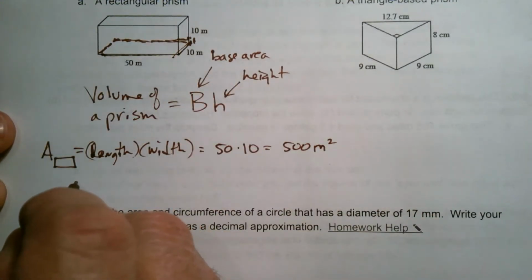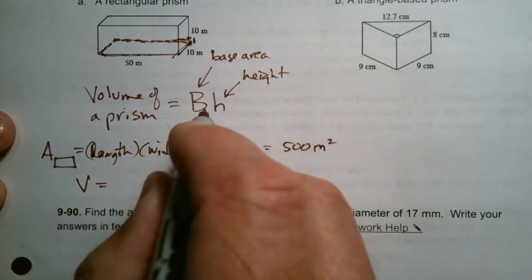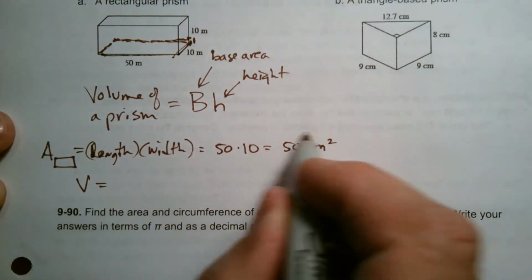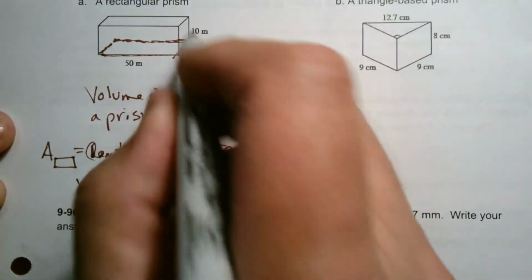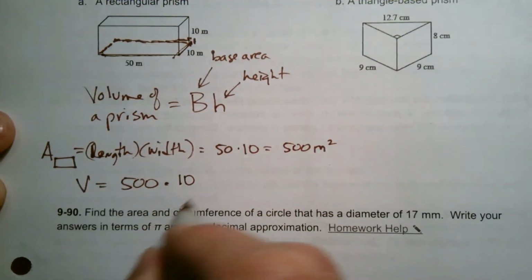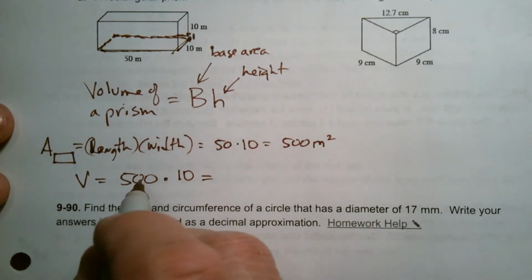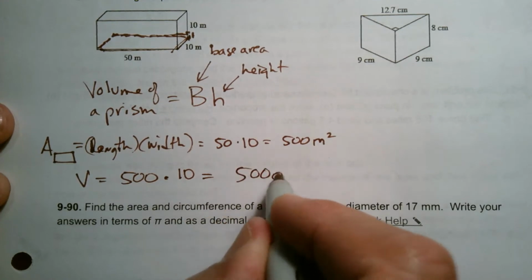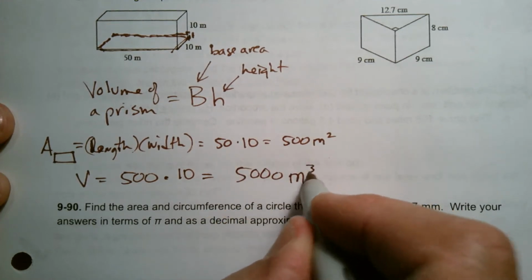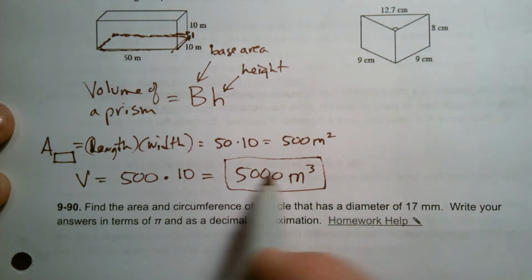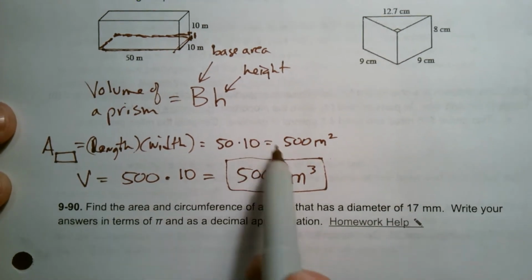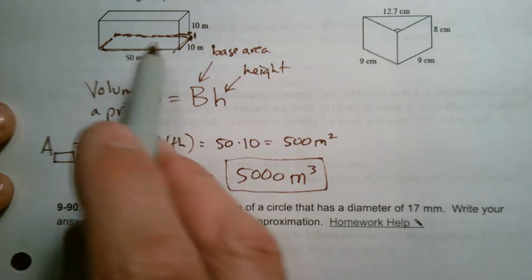So then to find the volume, it's the base area, right? So the base area, that 500, times the height, in this case 10 again. So the volume for this would be 5,000, and we measure volume in cubic meters, so meters cubed. Okay, so that's volume.